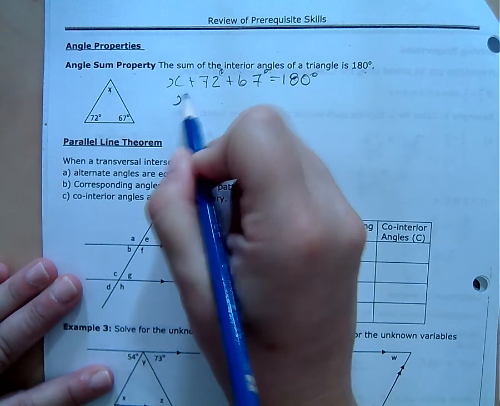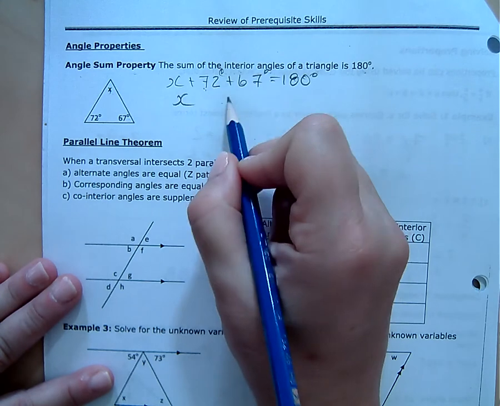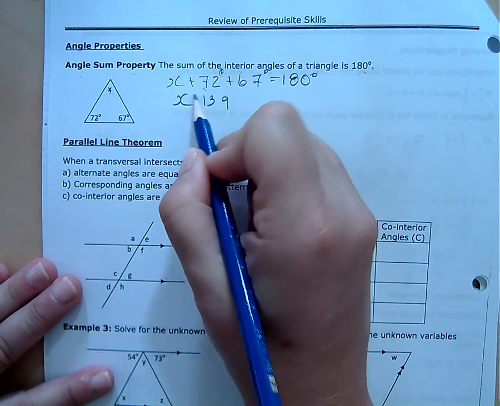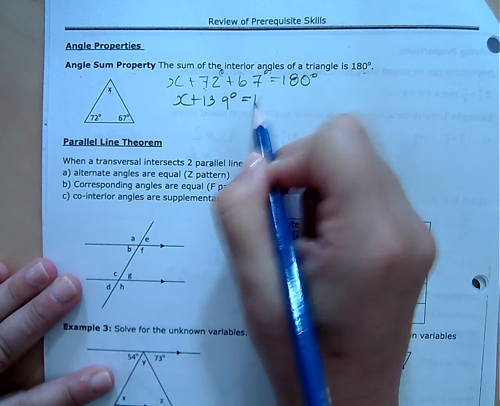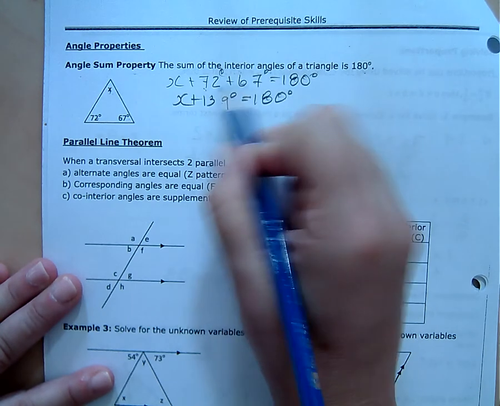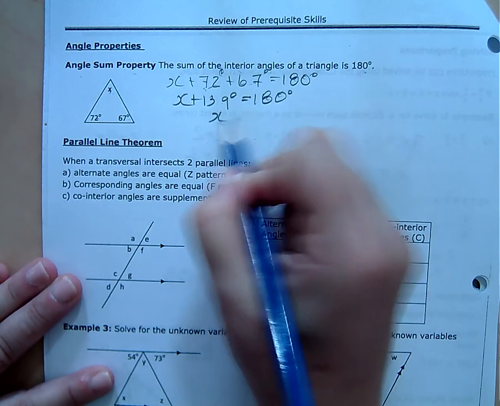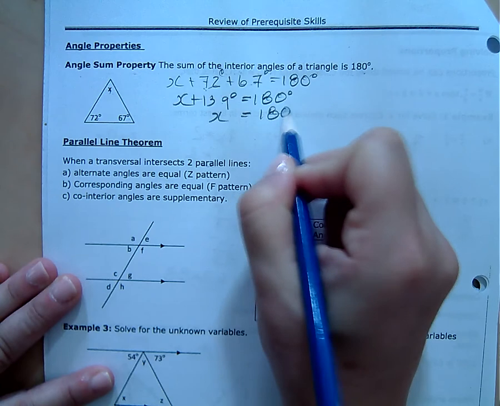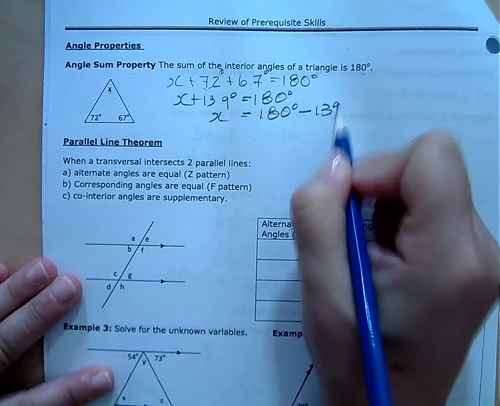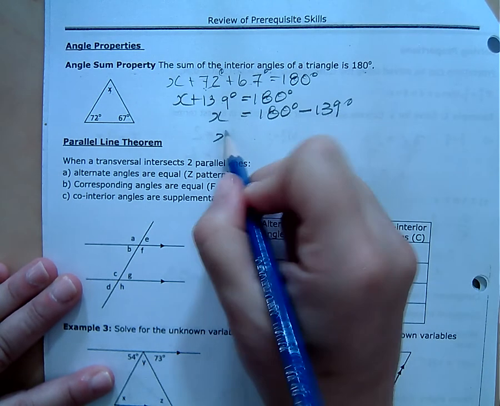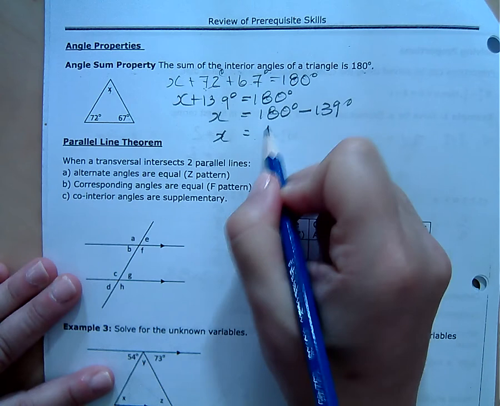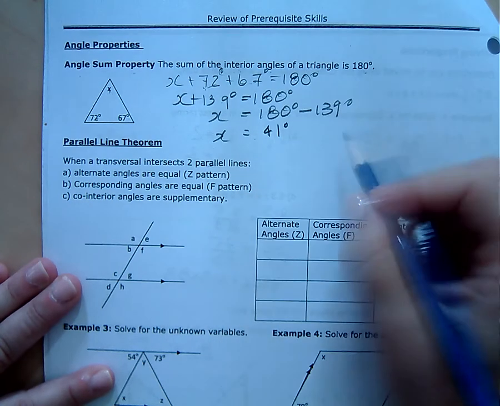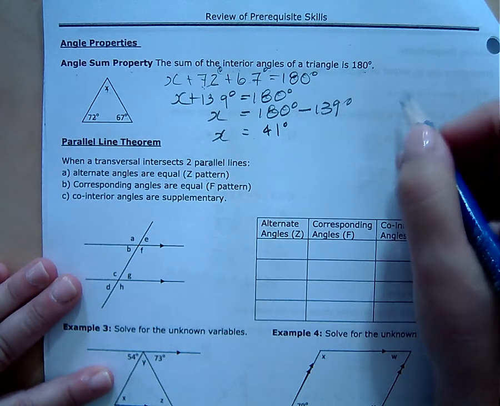Then this plus this, that's a 9, that's a 13, equals 139. So I just added these two. Now I'm going to do x equals 180 minus 139, because I brought it over to the other side. So x equals 41.